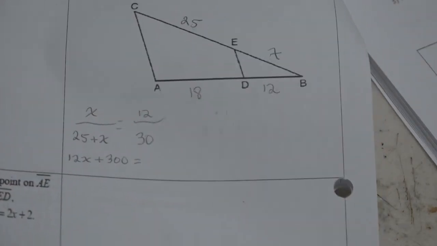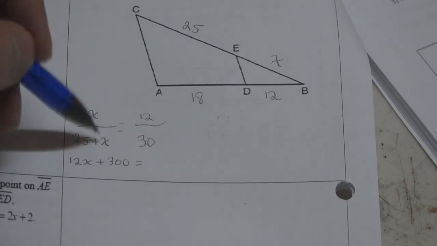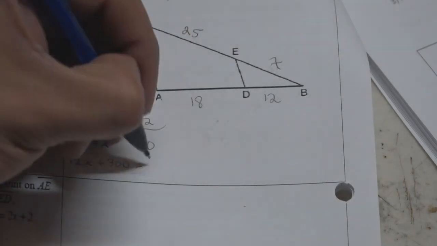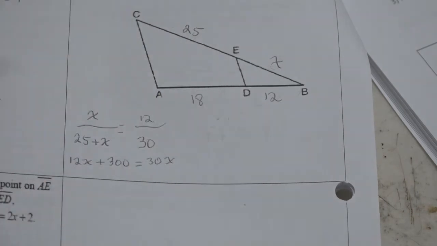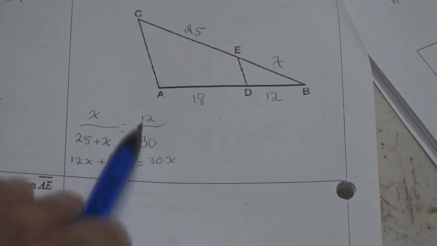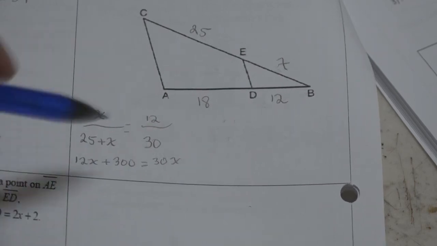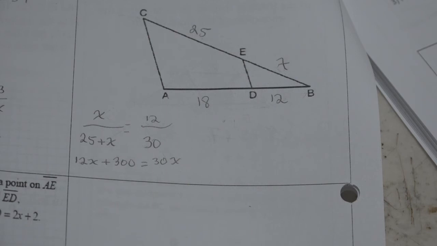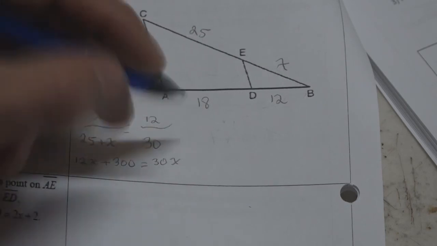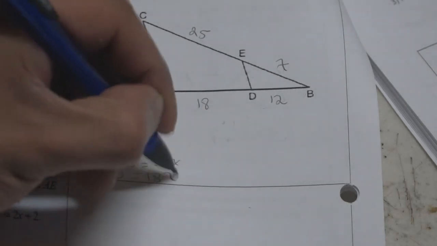Okay, and now I did this cross multiplication. Now I'm going to do this one. 30 times x is 30x. Now the next time when you cross multiply, this should be over here and this should go over here. It doesn't matter. So now I am going to subtract 12x from the whole thing. So what is 30 minus 12? 18. So 300 equals 18x.